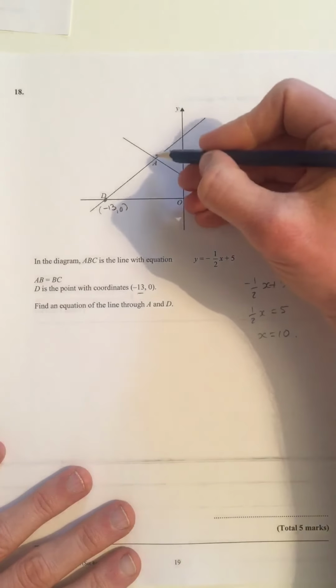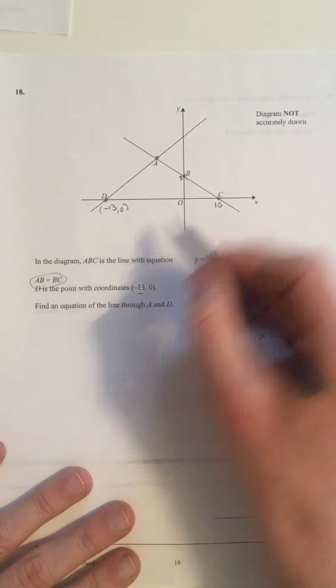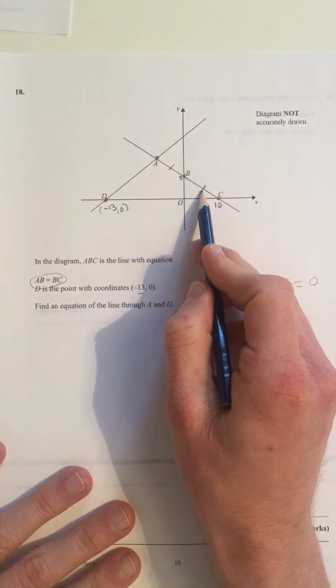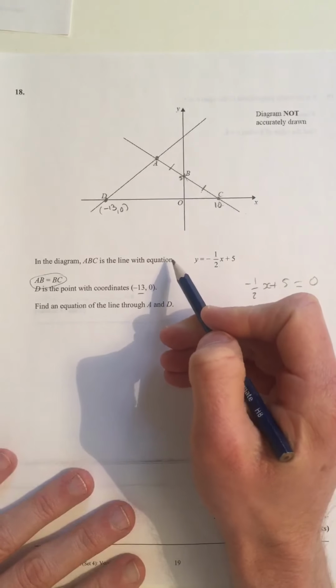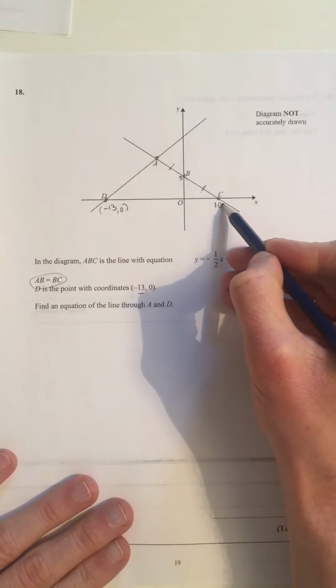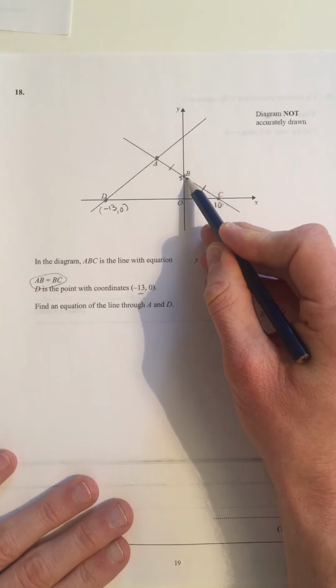I can now work out what point A is quite easily because I know that AB is equal to BC. This is equal in length to this. And that is helpful because I know that this is the coordinate 10, 0 and this is the coordinate 0, 5.